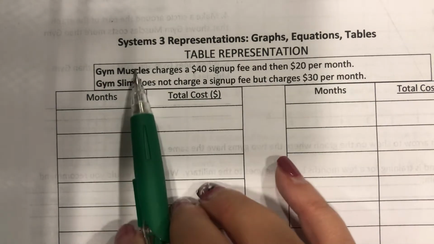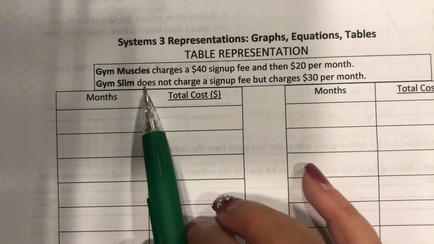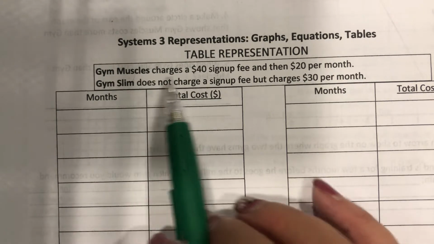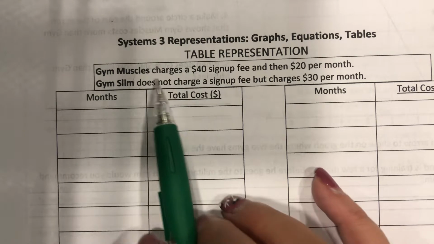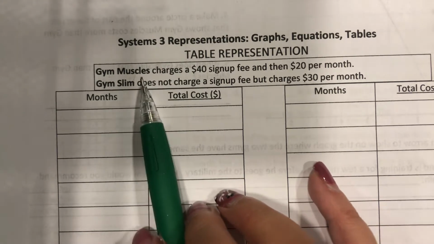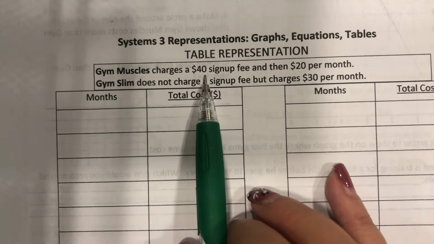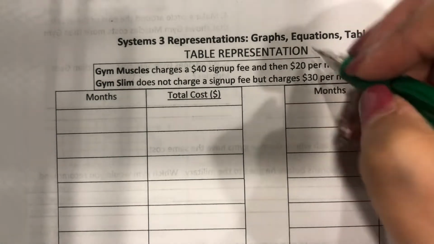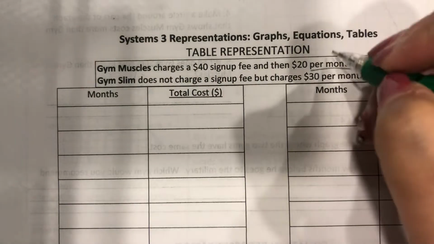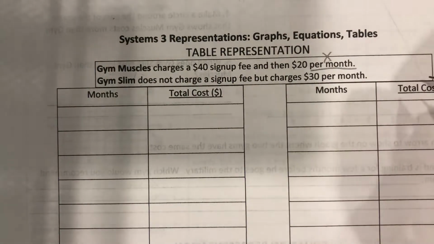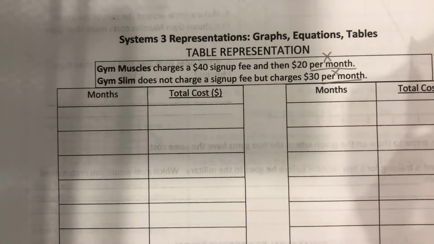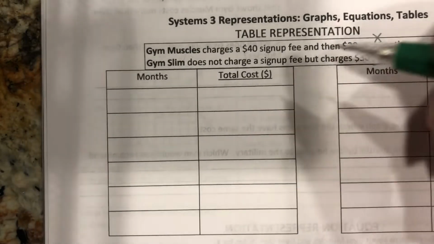So again, we're dealing with two different companies. We're going to be dealing with this a lot, so just bear with me as we go through this. Gym Muscles charges a $40 sign-up fee and $20 per month. Per month means that this is going to be my X. Same thing here. Per month, this is going to have an X.